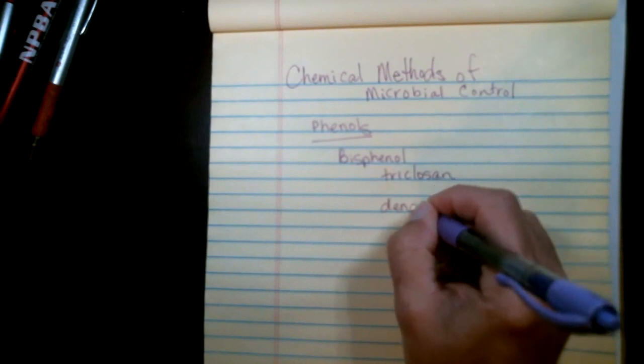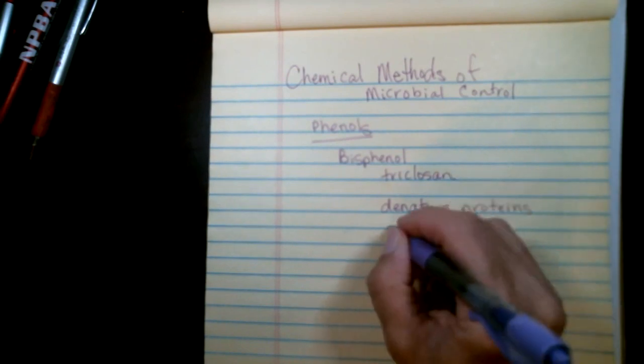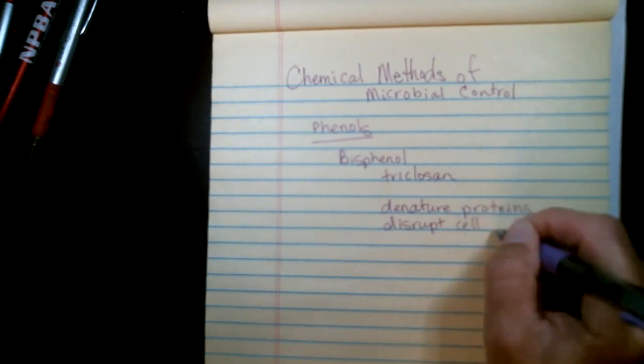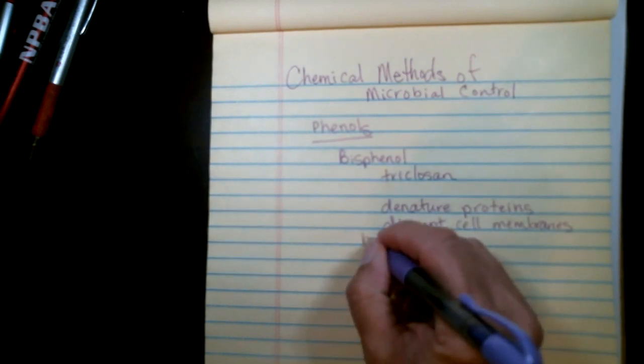What do they do? They denature proteins and disrupt cell membranes. An example of a bisphenol that you probably are familiar with would be Hibiclens.